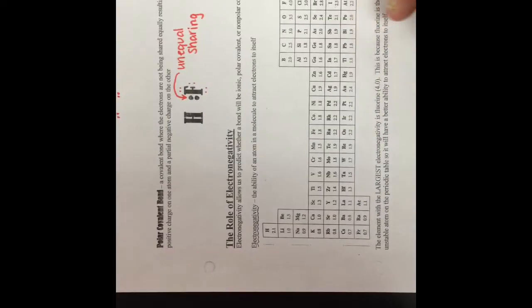Okay, you can see that it's being unequally shared, and how you decide whether or not there's equal sharing or unequal sharing is going to come down to this electronegativity concept. So if you take a look down at the bottom of your paper, this is a table of electronegativities. You don't have to memorize it, you just need to be able to use it. And what you're going to do is look at the atoms that are sharing the electrons, and look at their values of electronegativity.